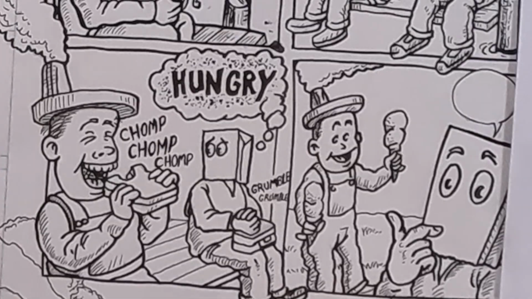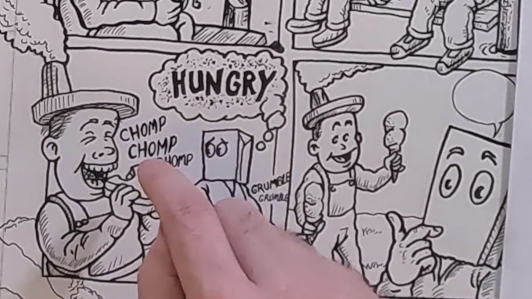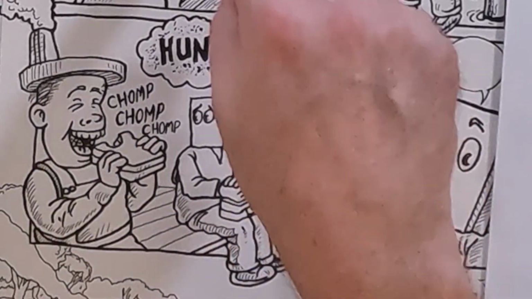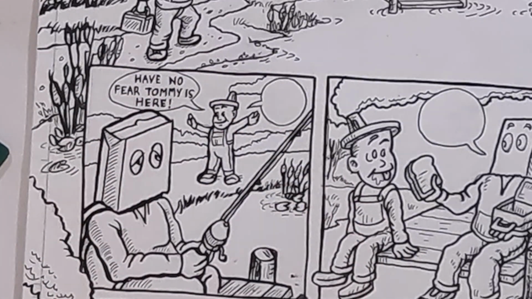You can also use that same thing for sound effects. So if you're trying to make a sound effect, something big, like here's some chomp, chomp, chomp, that's just some words happening. And I think that works better as a sound effect there, and the grumble, grumble works better than the lettering that I have in the bubble. I think it works a lot better.